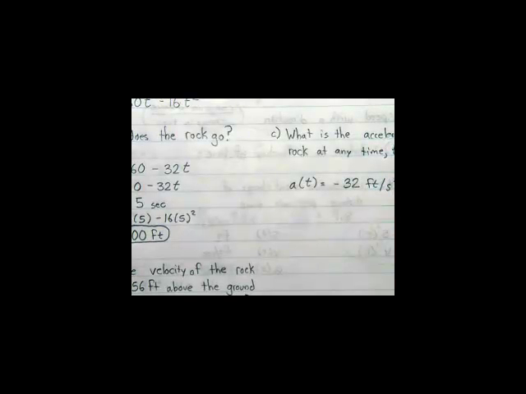Again, physics people, red flag, right? Negative 32 feet per second. That should sound familiar, right? What is the acceleration due to gravity all the time on every object on the planet? Or in feet per second, negative 32 feet per second squared all the time, everywhere on the planet. Well, plus or minus depending on if you're in the mountains or whatever. But, at sea level. So this should make some sense that way.